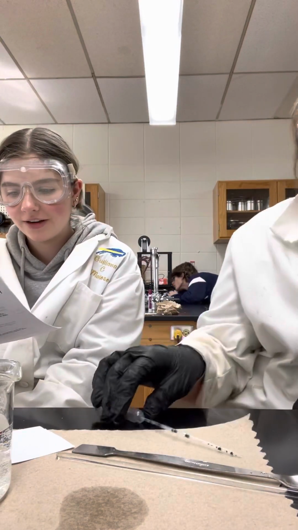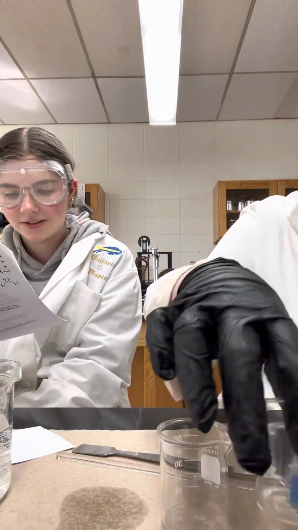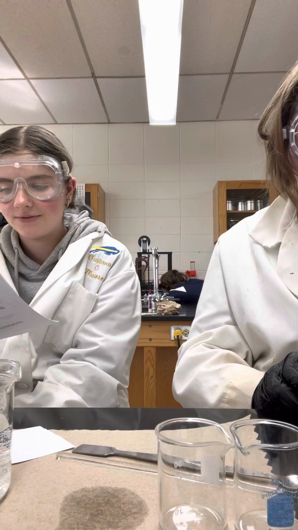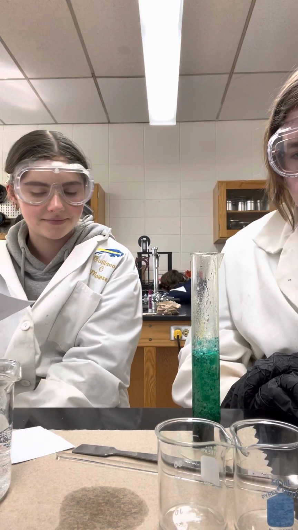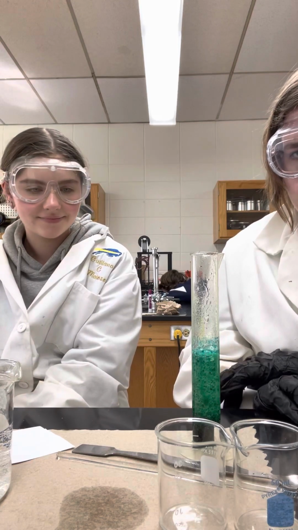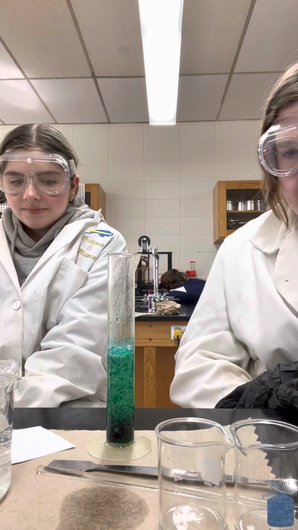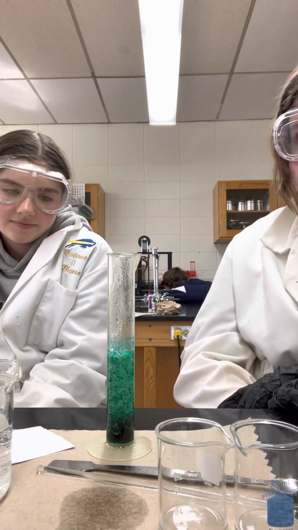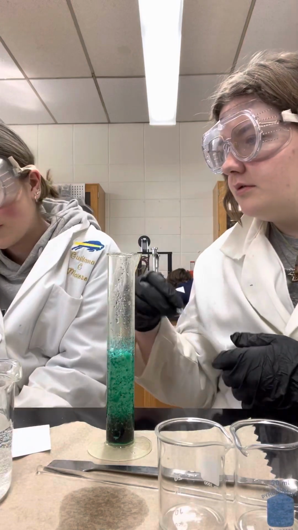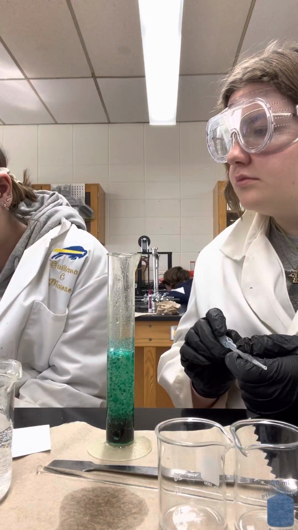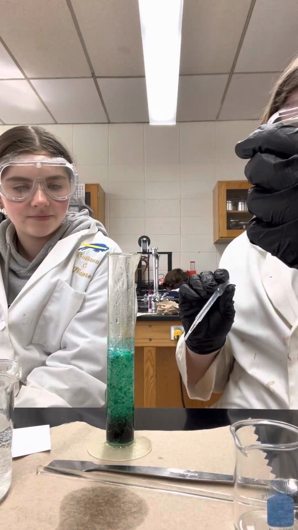Perform. Wait for the reaction from part 1 to end and the mixture to settle. Use a dropper to transfer the oil into a 50 milliliter beaker. Now we wait. Use the dropper to transfer the oil into a 50 milliliter beaker. Olive oil.